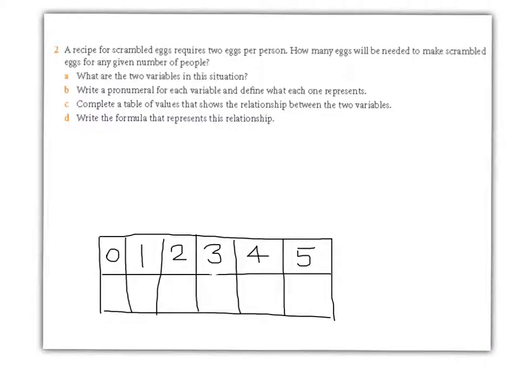Here's another example. A recipe for scrambled eggs requires 2 eggs per person. How many eggs will be needed to make scrambled eggs for any given number of people? So what are the 2 variables in this situation? What are the 2 things that are unknown? We'll just write our answer down here.